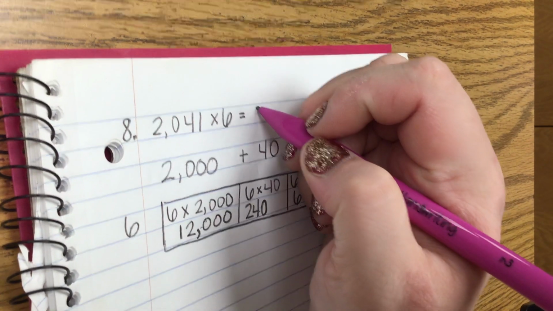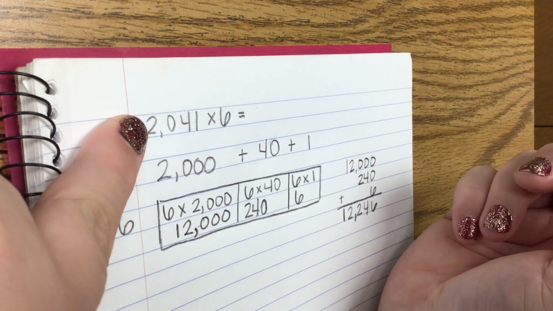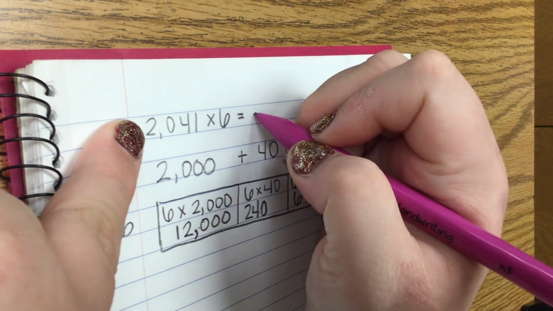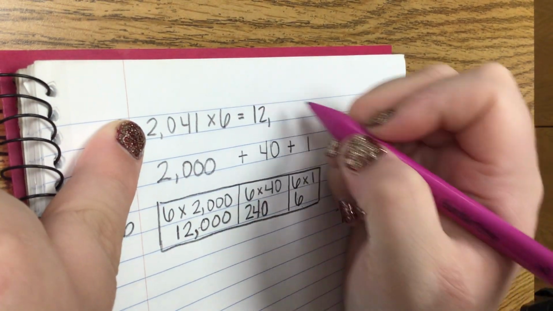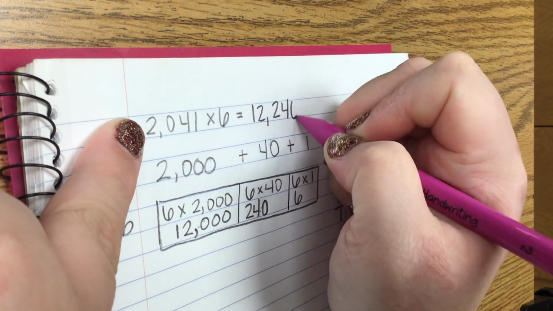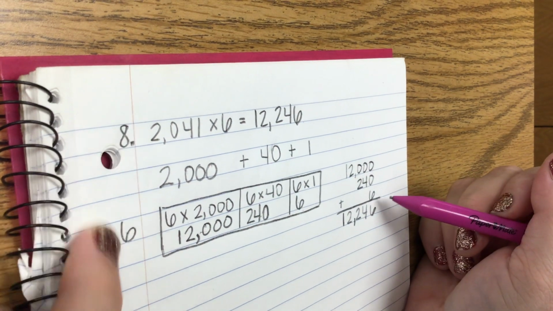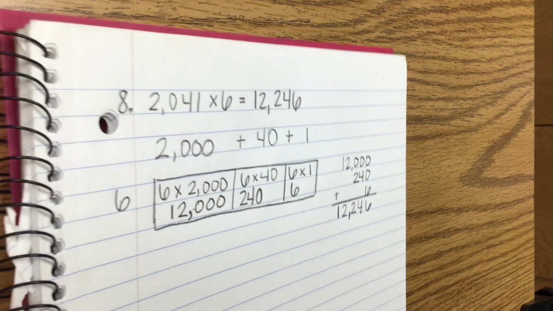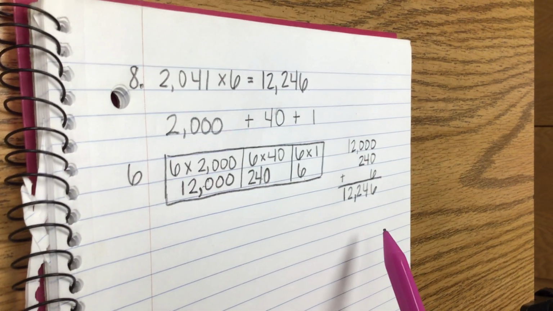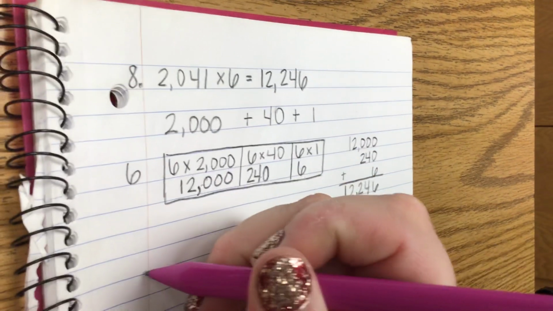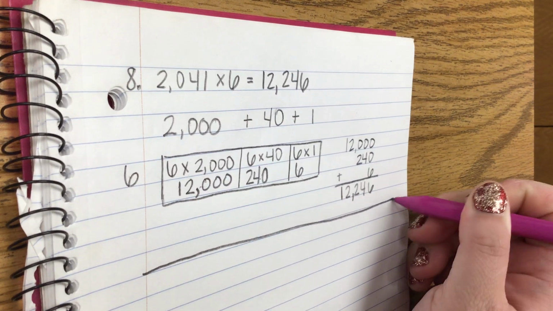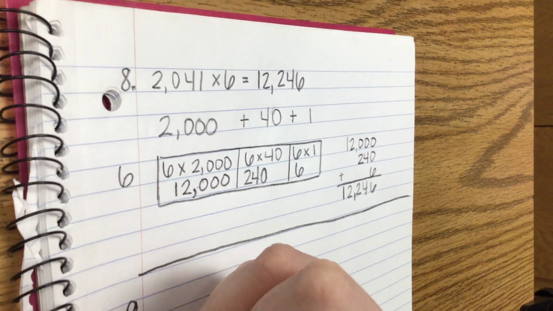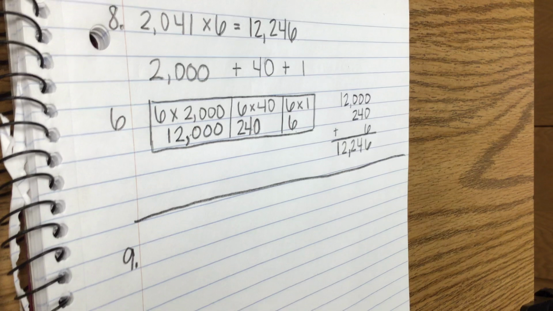I just found out that 2,041 times 6 is 12,246. There's the answer for number 8. Look at how organized my paper is. You can draw a line under it. And then do number 9.